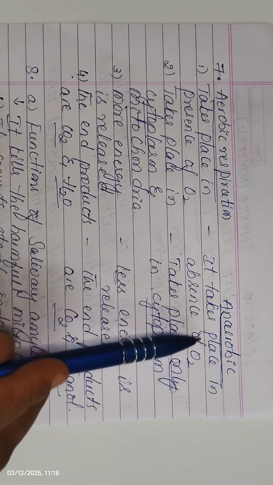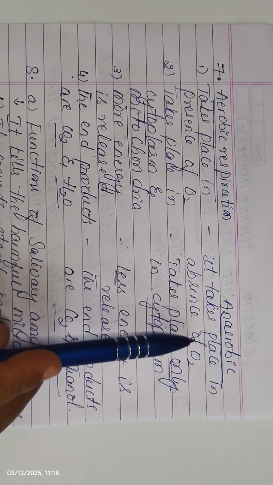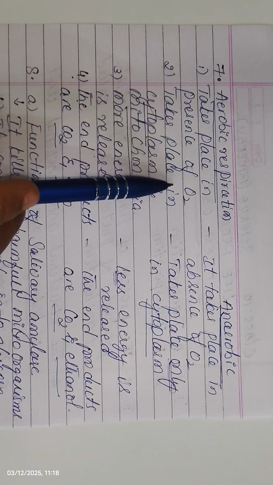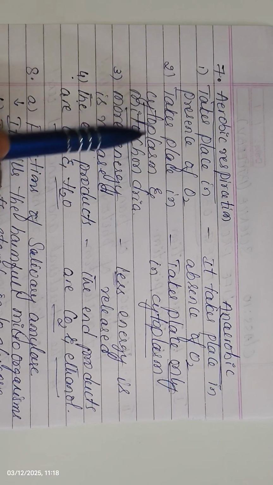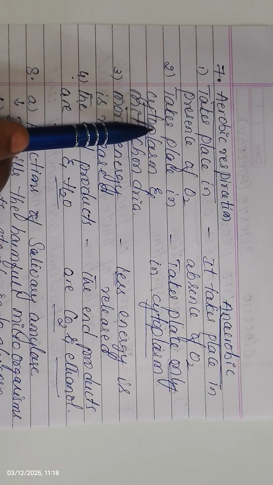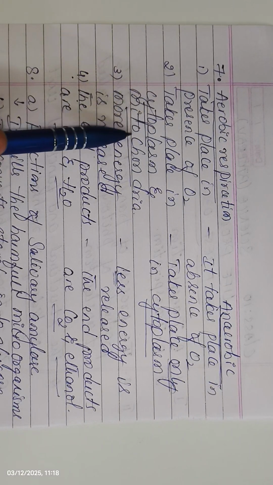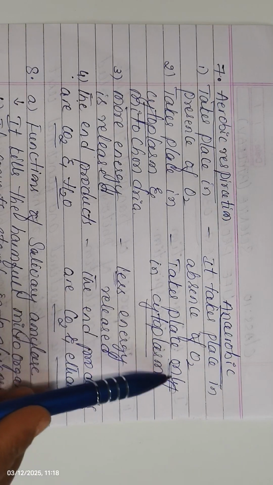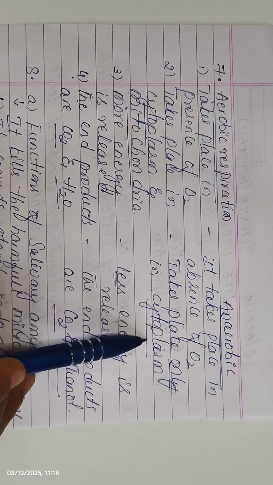Anaerobic respiration takes place in absence of oxygen. Next difference, aerobic respiration takes place in cytoplasm and mitochondria. Anaerobic respiration takes place only in cytoplasm.